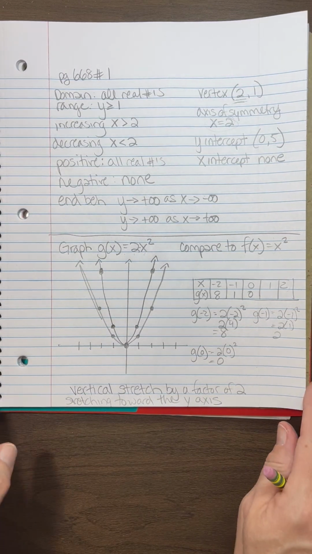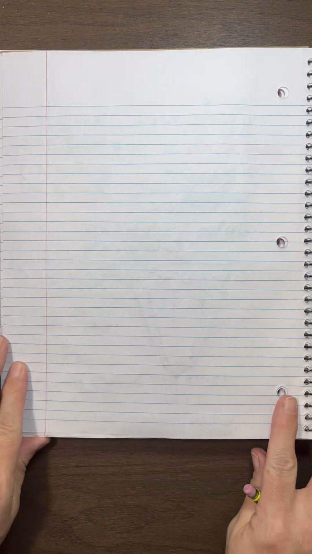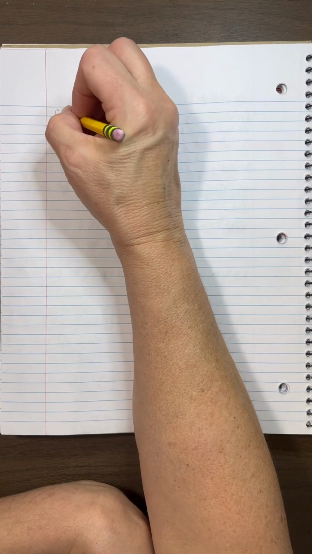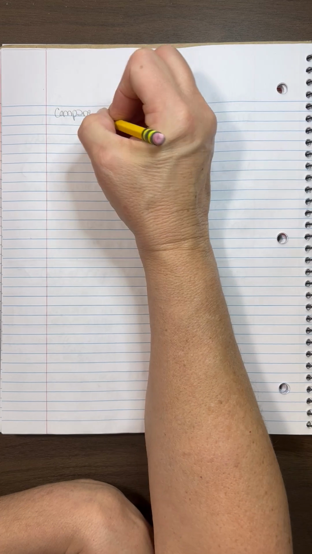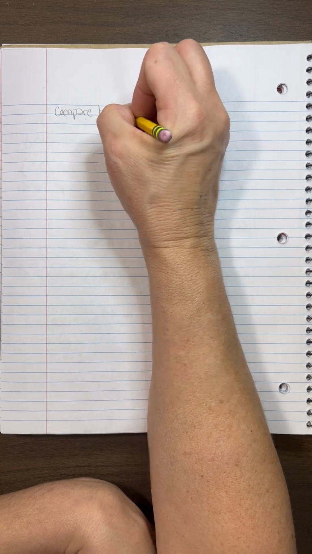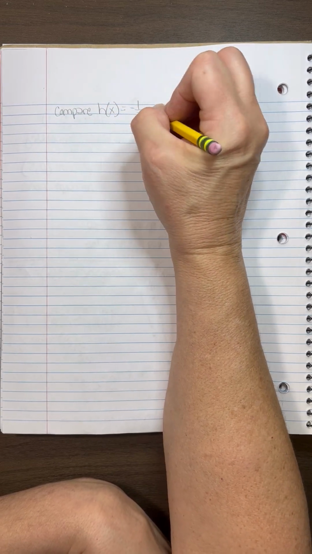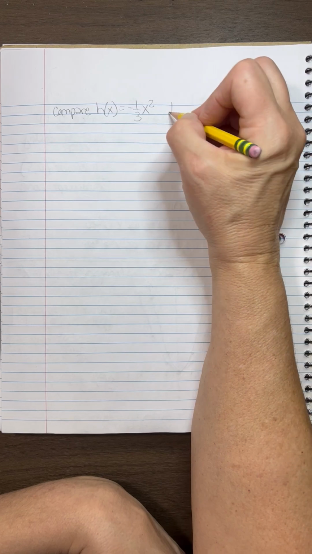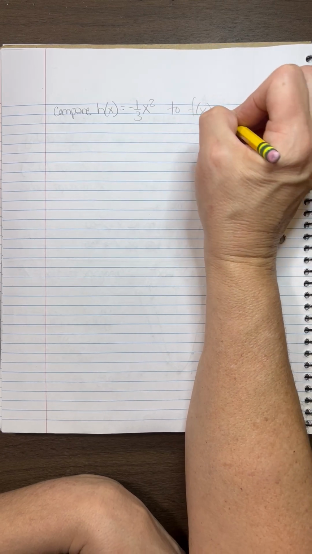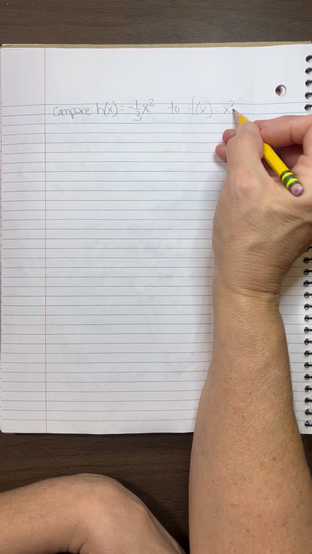Okay, let's just do a couple more comparisons. Get this back in your head because I know you guys, we did this before. So this time we're going to compare h of x, which is negative 1/3 x squared, to f of x, which is x squared. So again, this is your parent function.